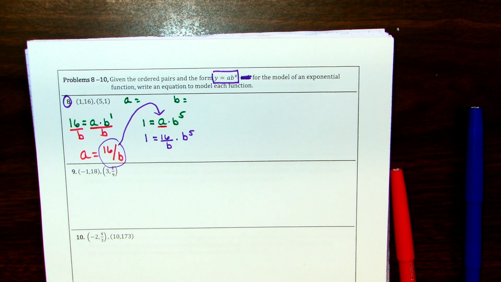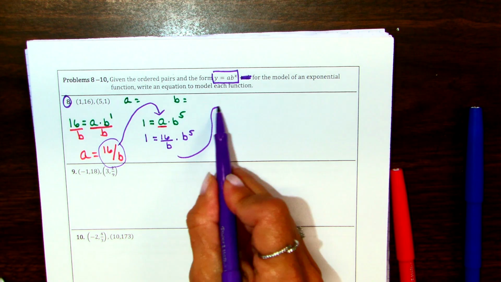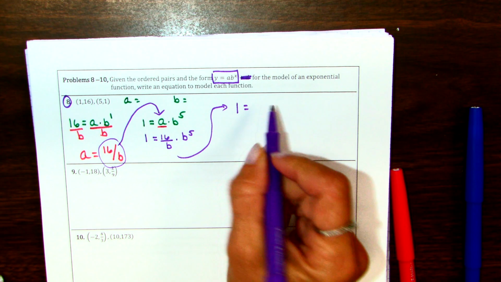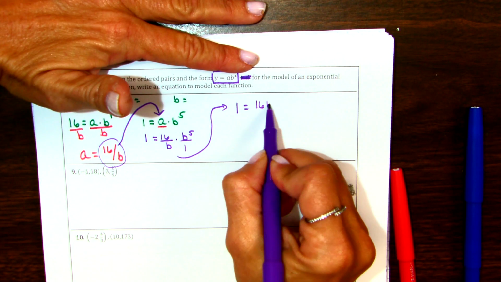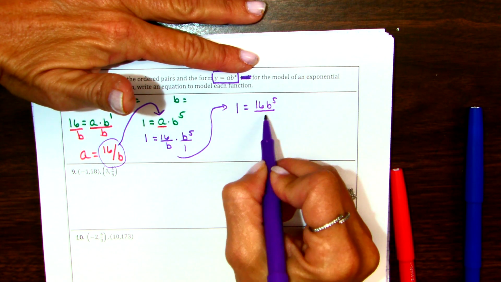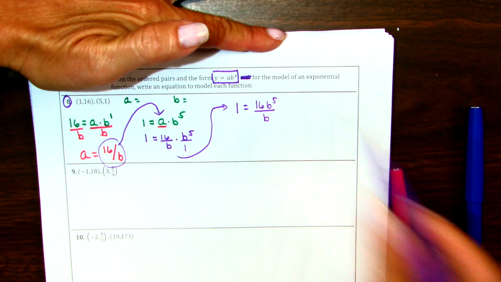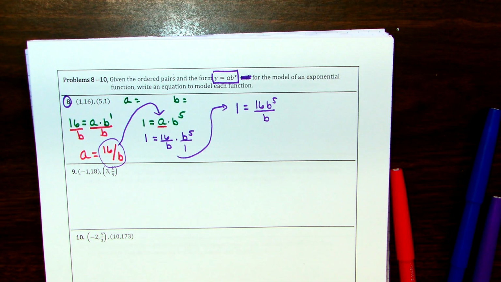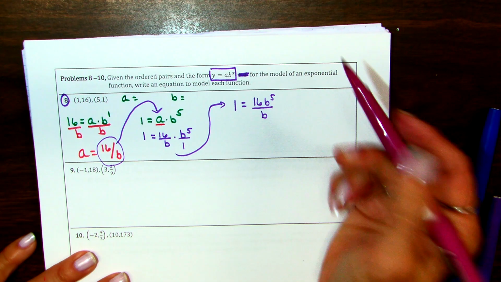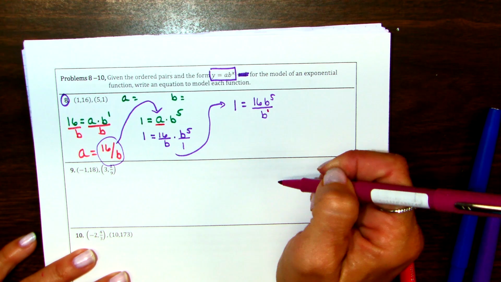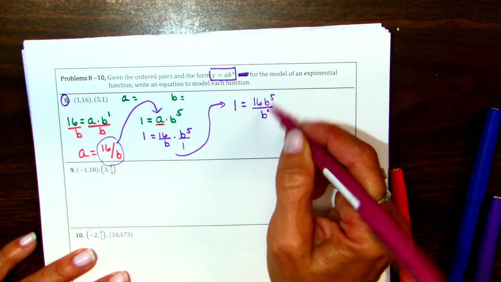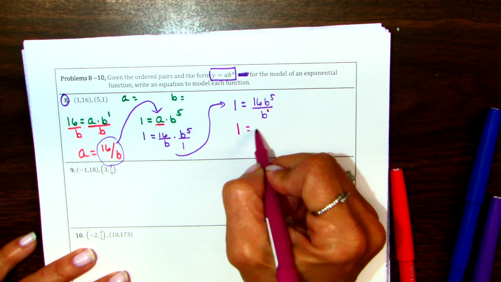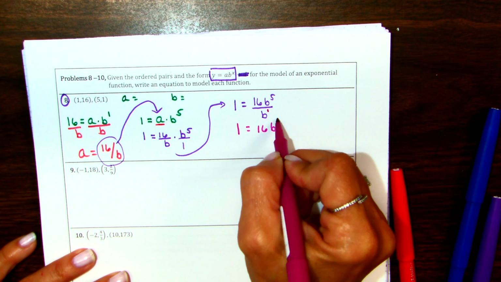And again, we can put these together by multiplying them. If it helps to put a placeholder there, that's fine. But that B to the 5th is in the numerator, so it's 16 B to the 5th over B times 1 is just B. There's a 1 on this B. You don't see it, but you know it's there. We would subtract them, yes. So we get 1 equals 16b to the 4th.